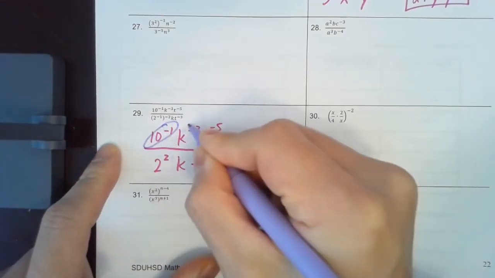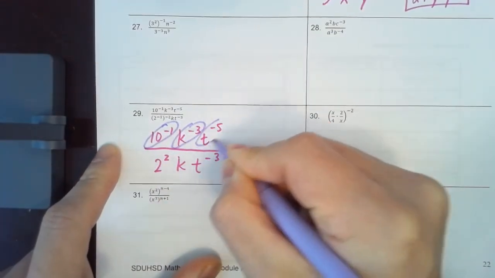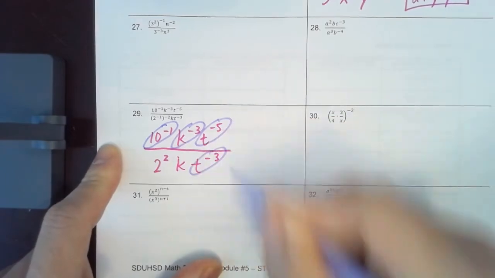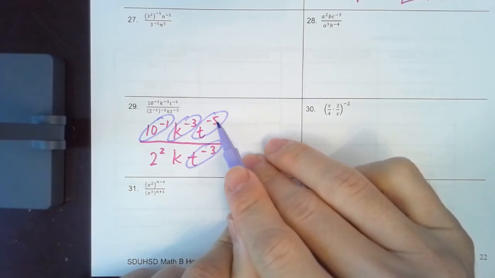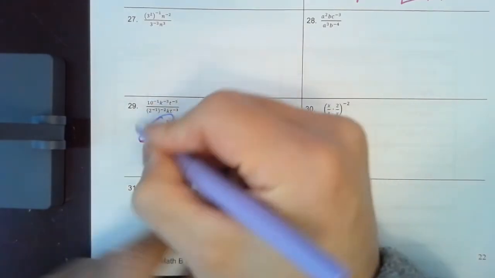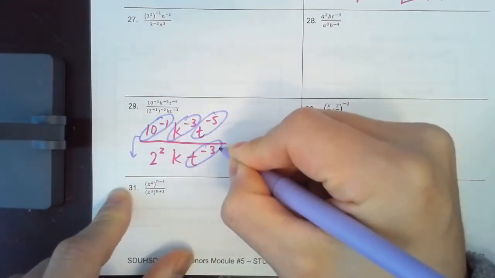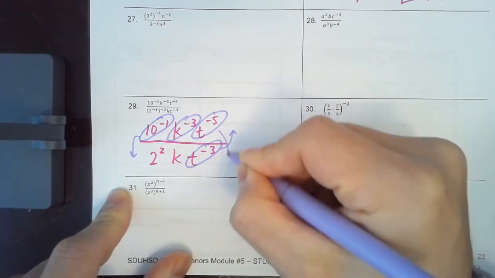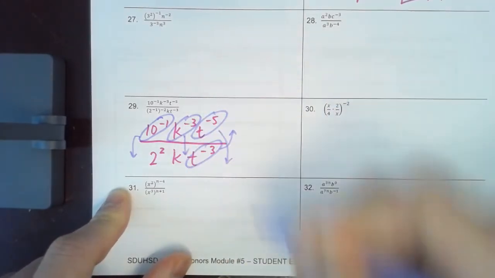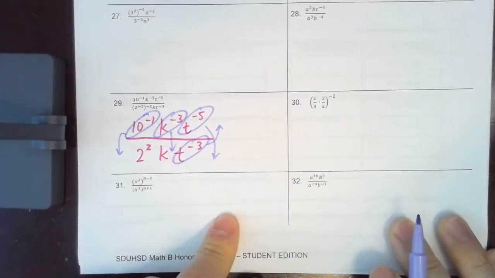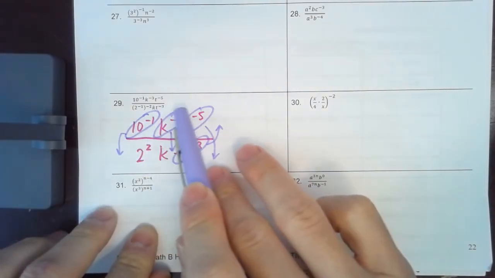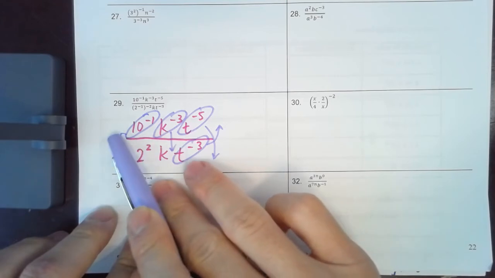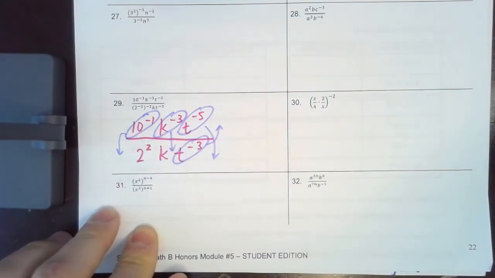I like the oval method, the sideways oval. I literally circle any exponent that is negative, and I say push to the other side, push to the other side, push to the other side. Yes, that's kind of messy, but it really helps me organize where my negative exponents are and switch them all to the other side.